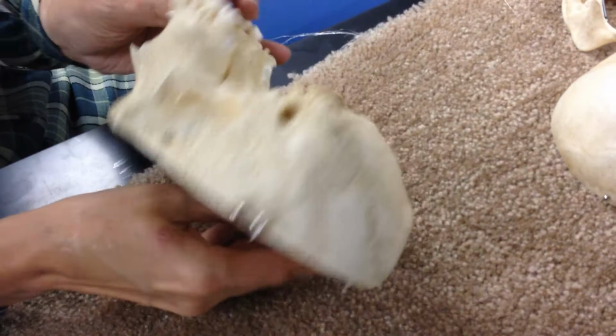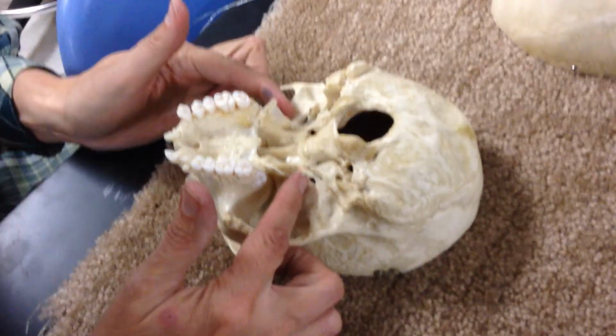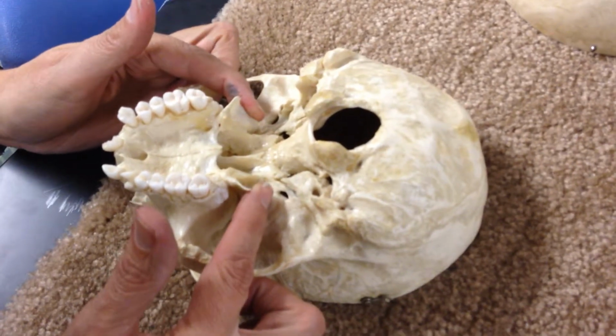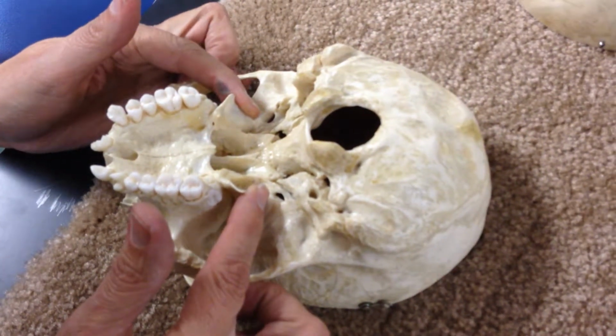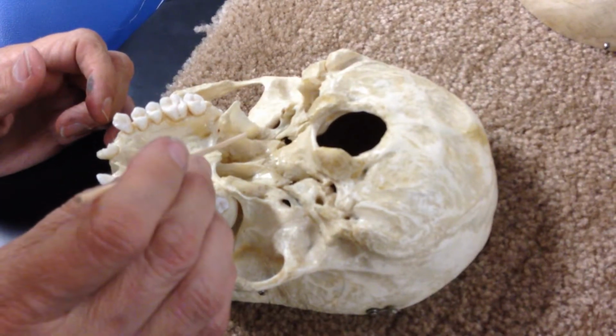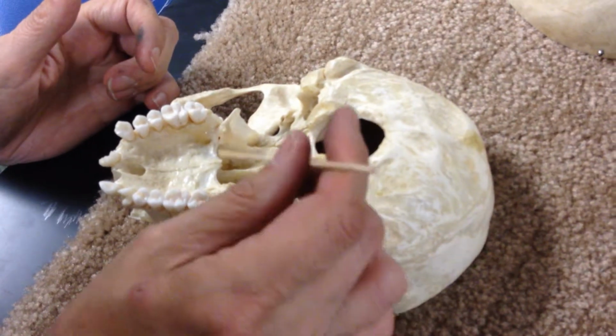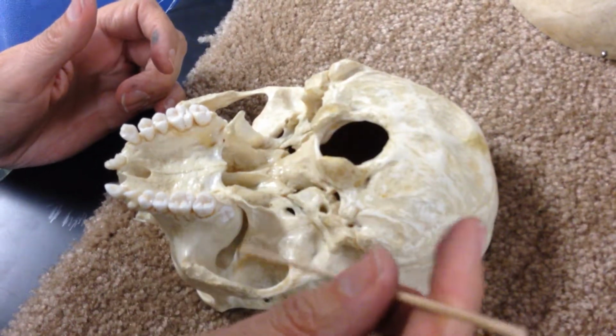So I asked you to look at the pterygoid plates because I said we had 4 wings. So we have lesser and greater, and then we have the 2 lateral pterygoid plates. Some textbooks call them processes. 2 lateral pterygoid plates and the 2 medial pterygoid plates. So they form this border to the nasal cavity, the opening of the back of your nose.